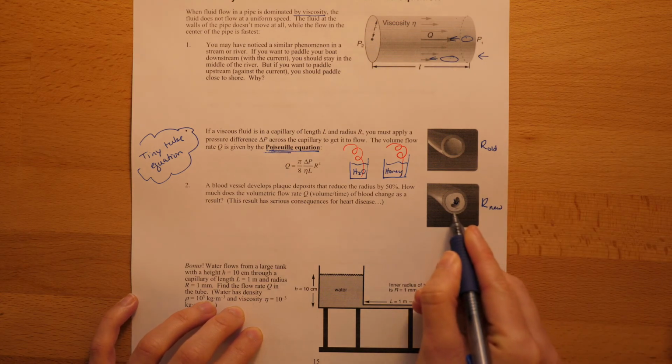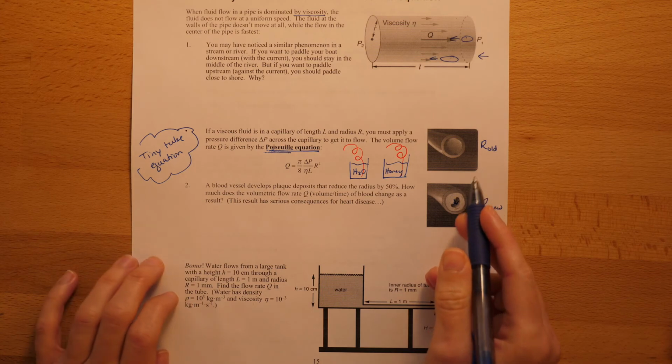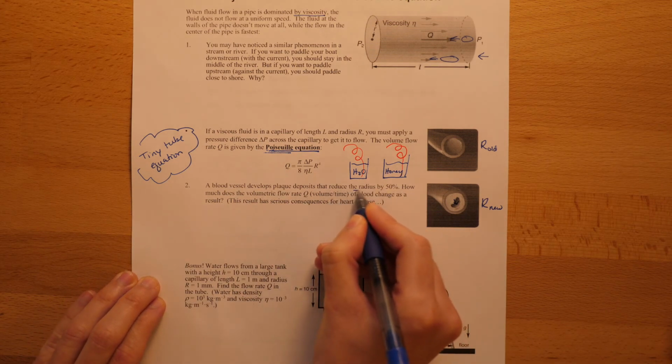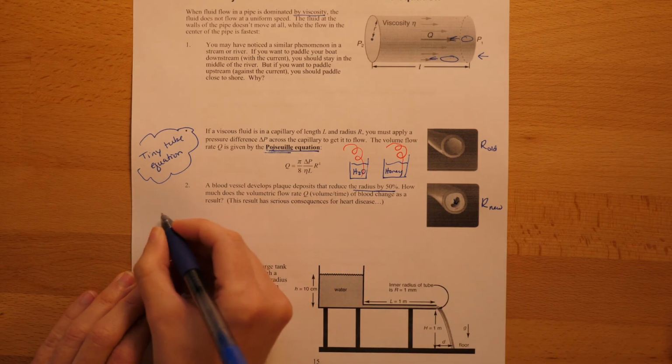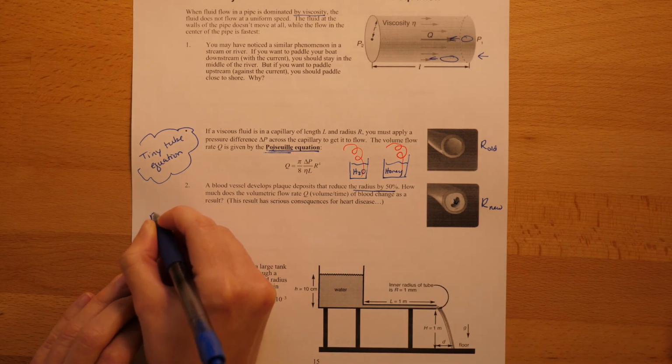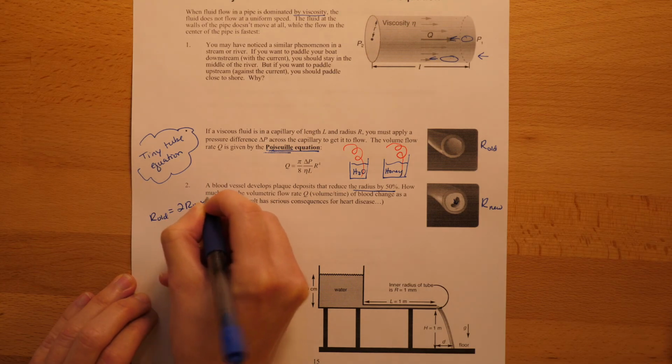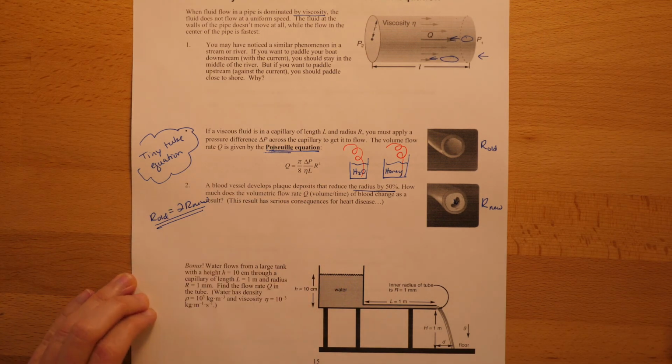And maybe the new radius is half the size of the old radius. So if the radius is reduced by 50%, then that means that r old is twice the new radius. So how is that going to change the flow rate?